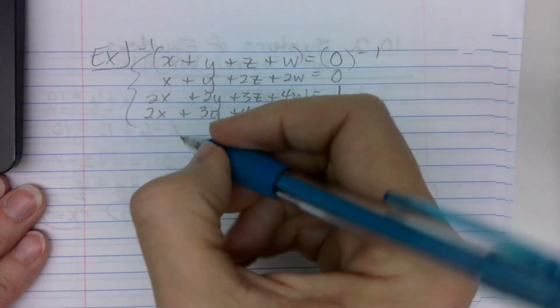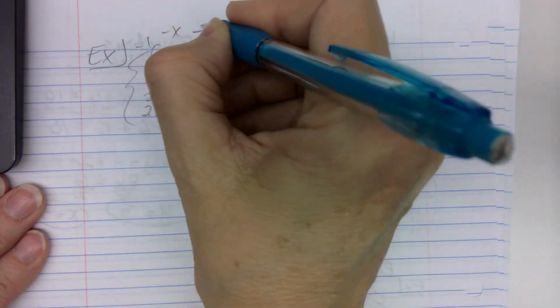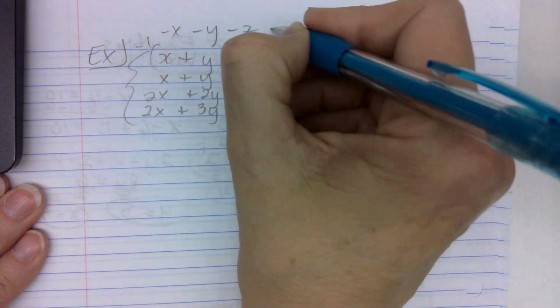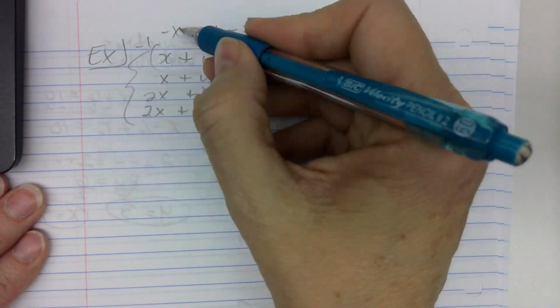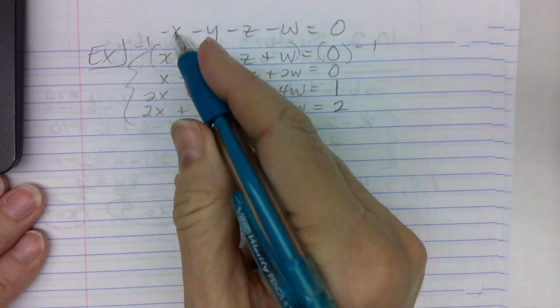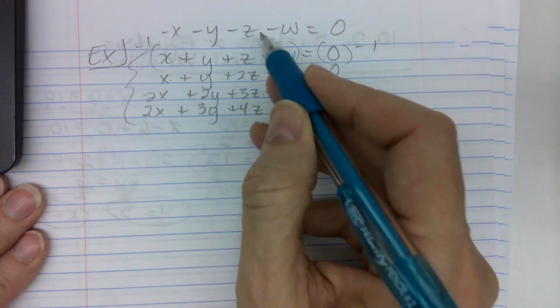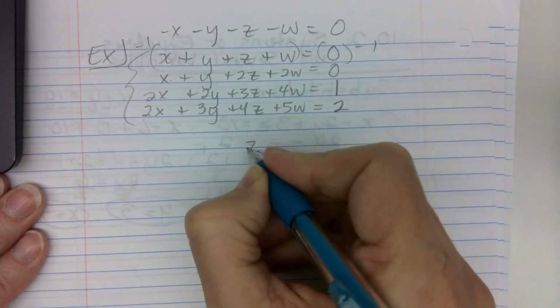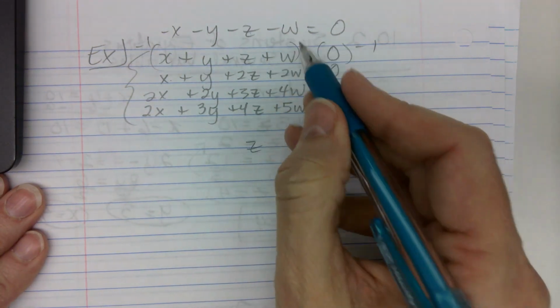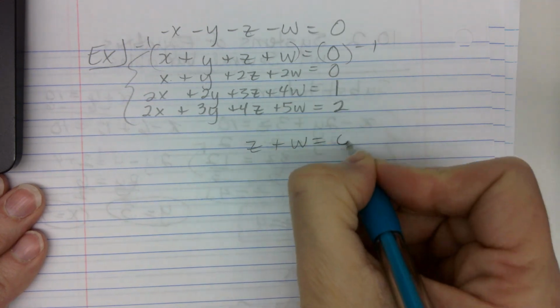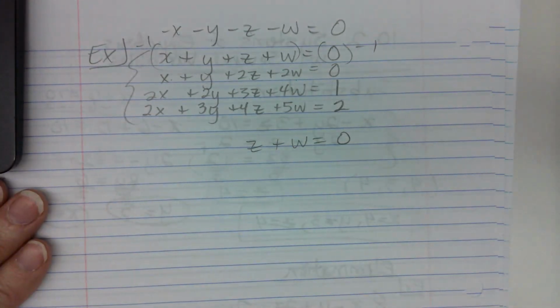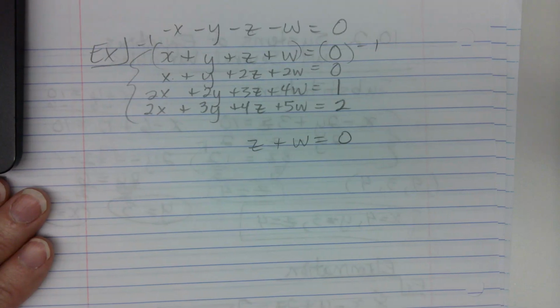Multiply the top by negative 1. And so we'll get negative x minus y minus z minus w still equal to 0, right? Add those up, and what do we get? 0, 0, plus w equals whatever they are, they're opposites. Whatever they are, they're opposites.